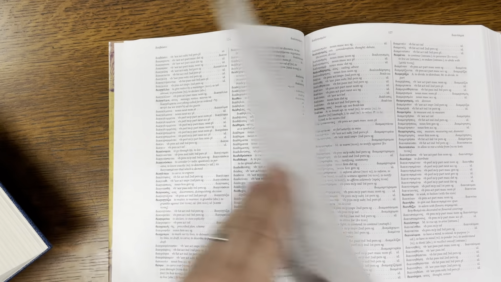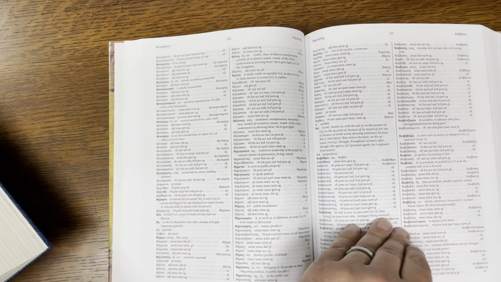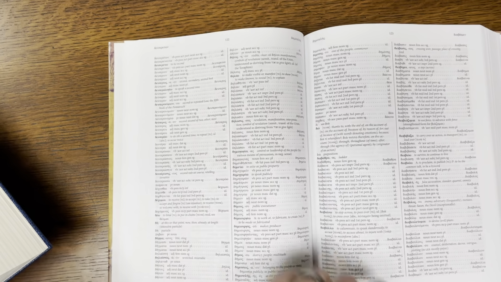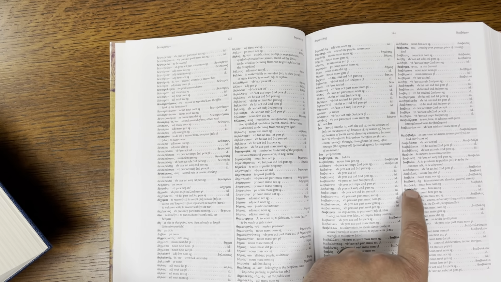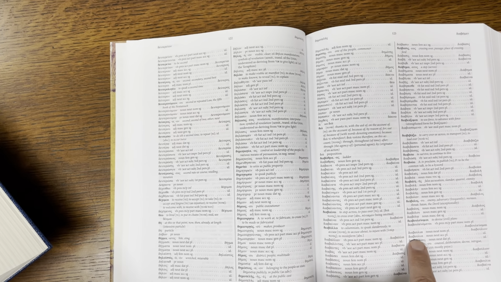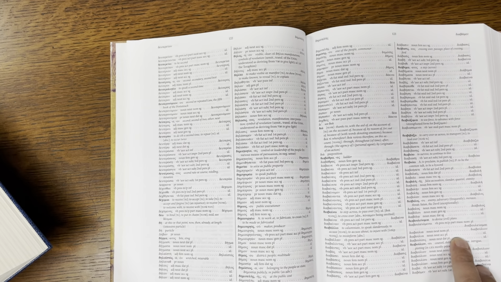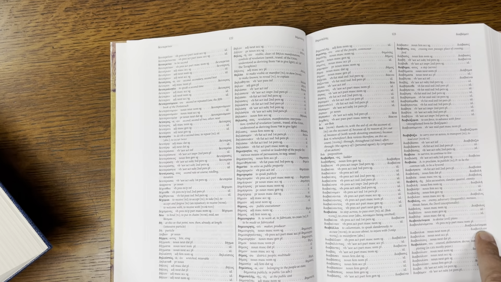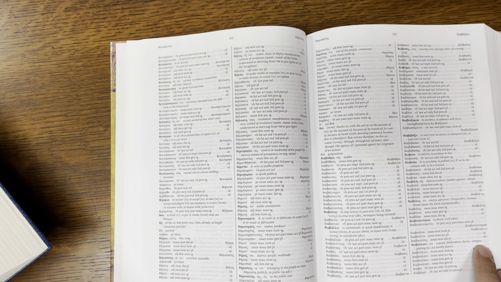And then we just flip over here to diabulia. Sorry, that's probably how you pronounce it with modern pronunciation. And that would be from the lexical form diabulion. And you go back to diabulion, and that's counsel, deliberation, decree, intrigue. And then you've got your parsing right here.